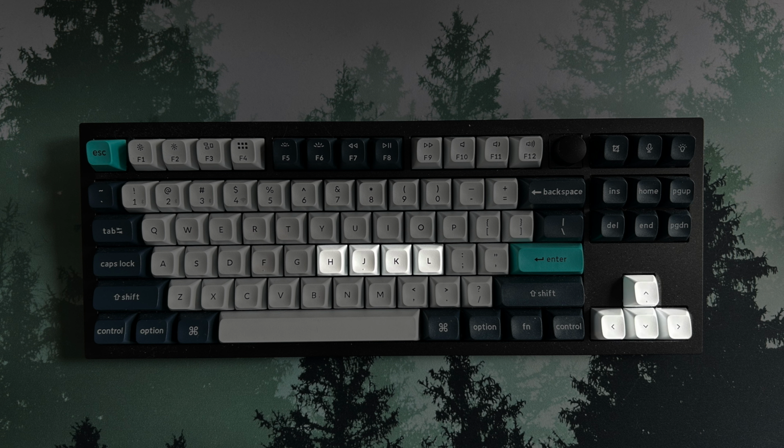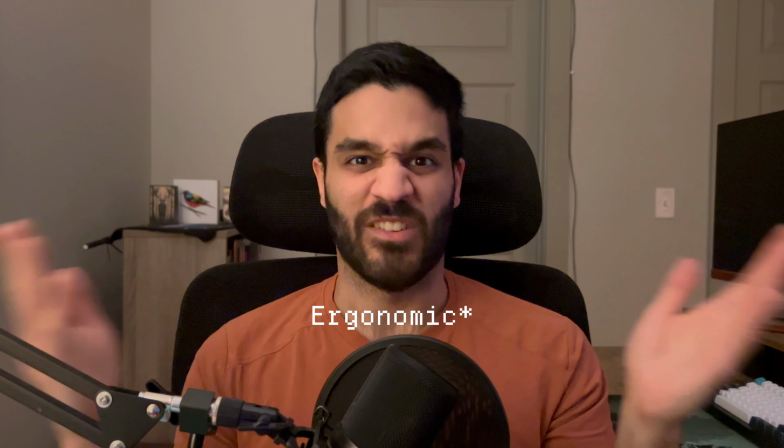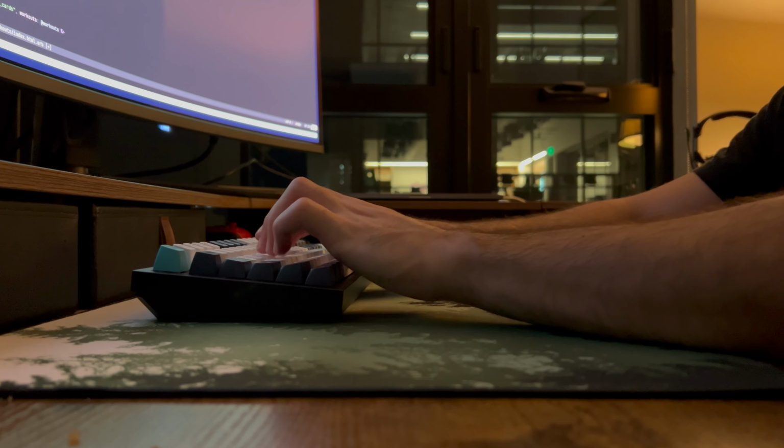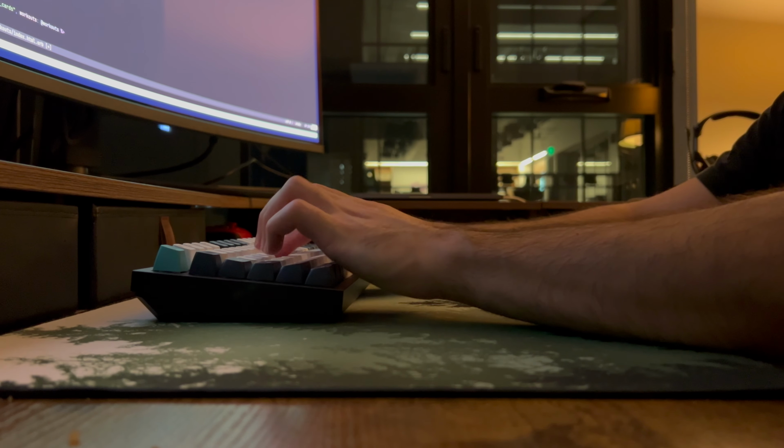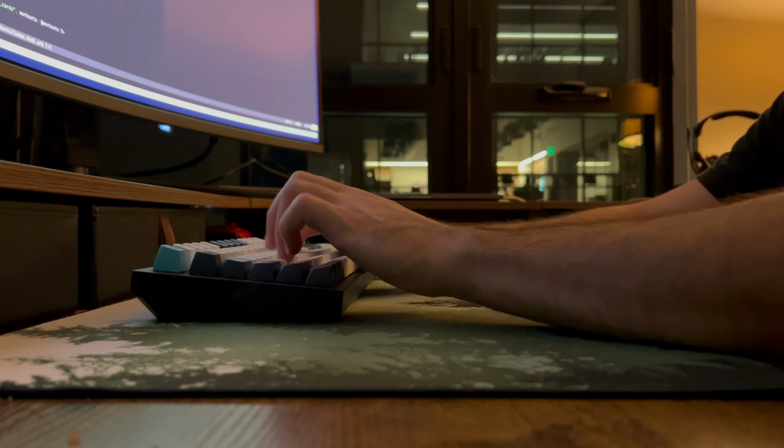You have to move your entire hand over to the arrows to be able to do something. It sounds silly, but that's kind of the entire point, right? It's to be as ergonomic as possible. Try to reduce the amount of movement that your hand is doing at any given time. And it adds up. All of these different micro optimizations do add up over time.